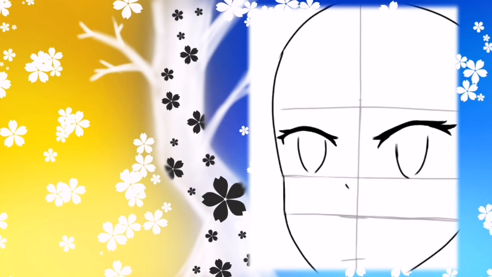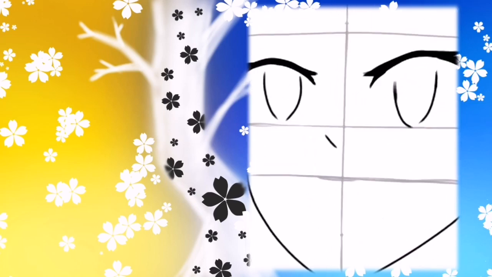For the nose, make the nose always near the intersection, while the mouth is under it, usually placed in the middle of the line to the chin.